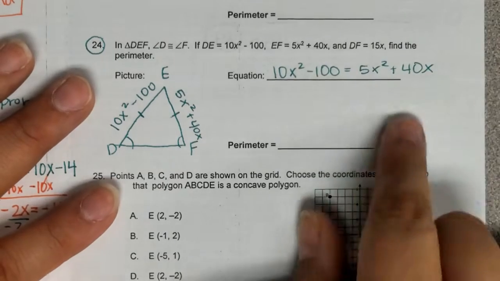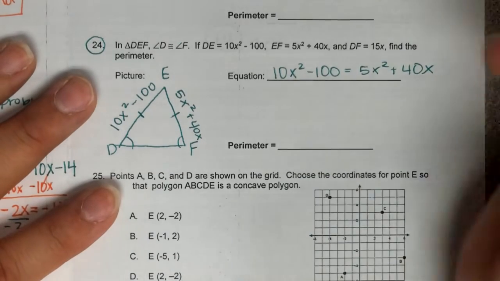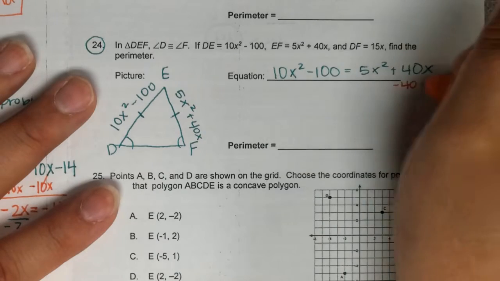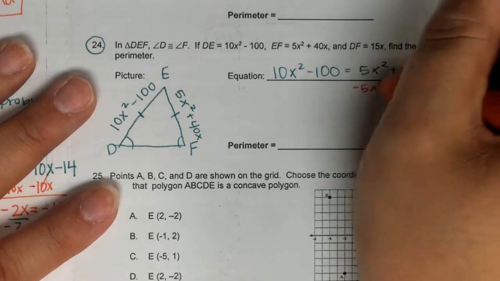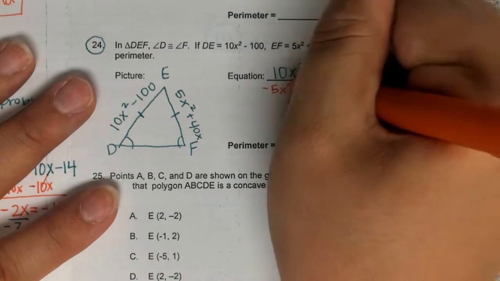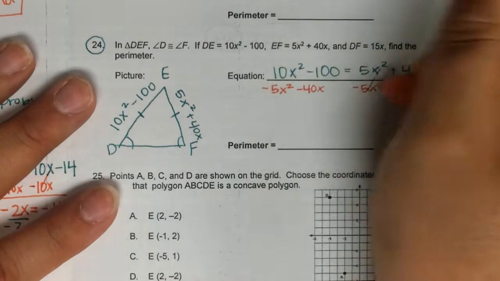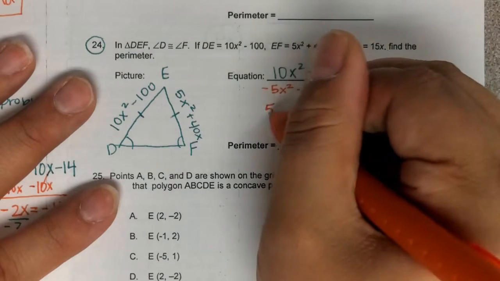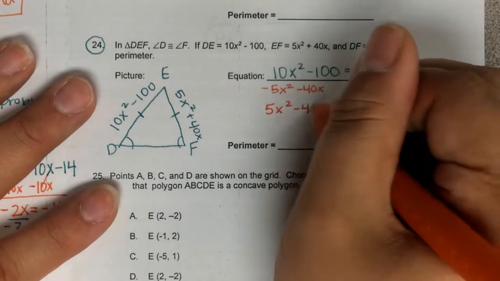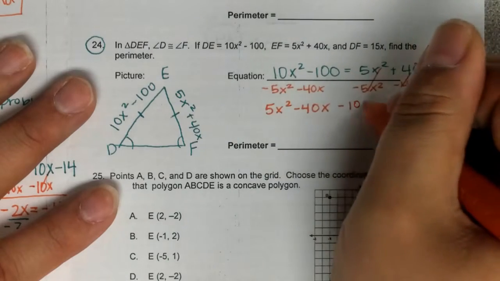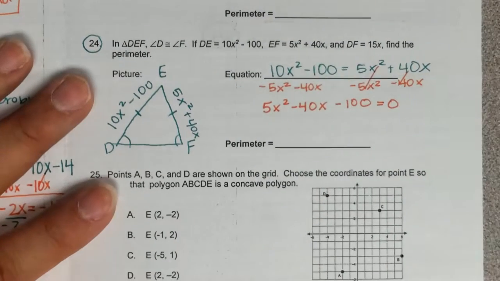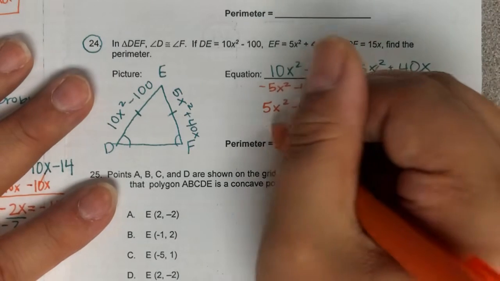And I have x squared and x's, so what do I need to do? Make it equal 0. So I'm going to be left with 5x squared minus 40x minus 100 equals 0. What can I do with all of those? Divide them by 5.